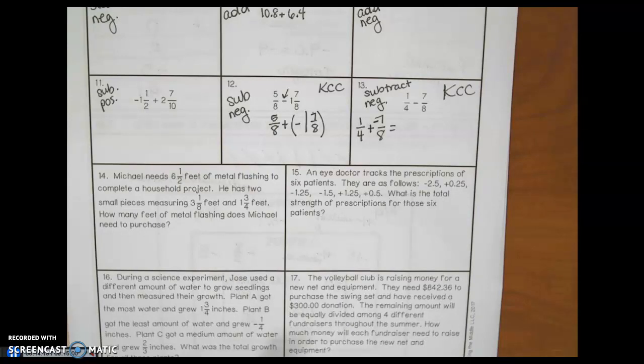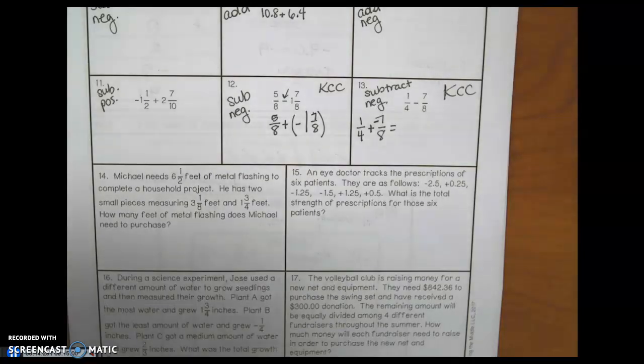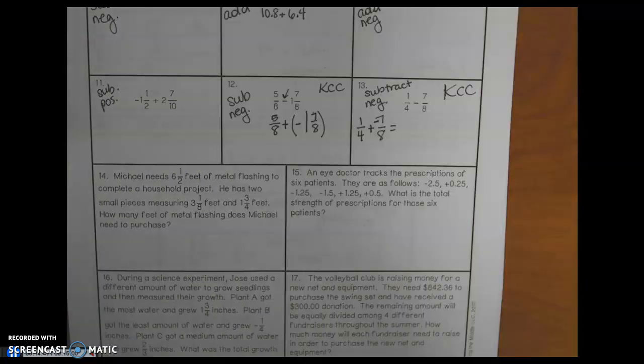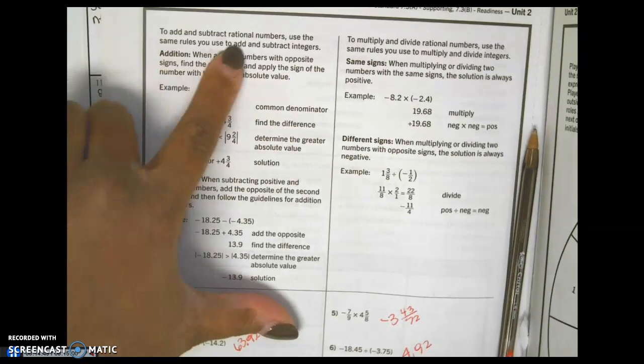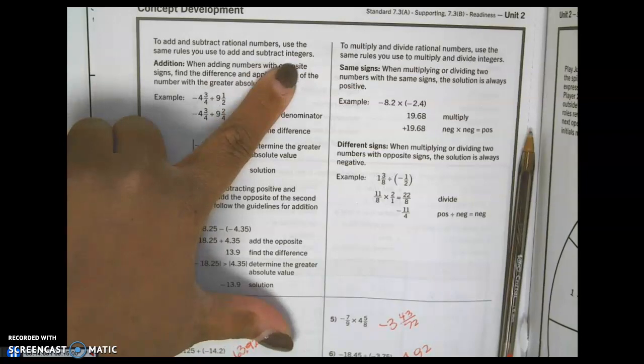We apply the integer song to all rational numbers now. Where's my homework from the other day? On page 20, when we went over this, what were we going over? Oh, we were reviewing the integer operations. Where's my book? Here it is. It specifically said in there, right here, it says to add and subtract rational numbers, use the same rules you would use to add and subtract integers. So I'm singing the same song. Okay?